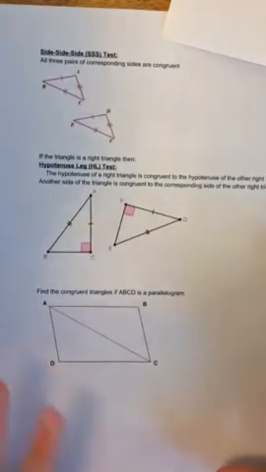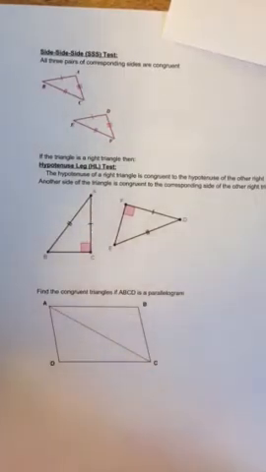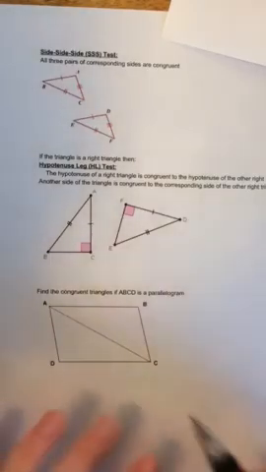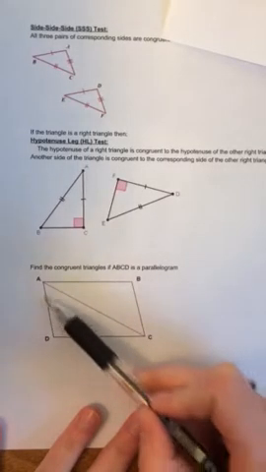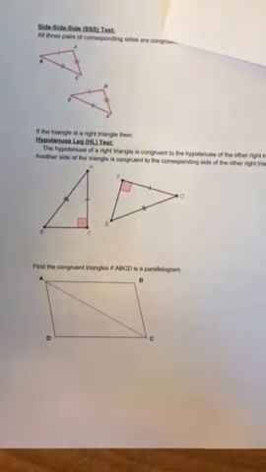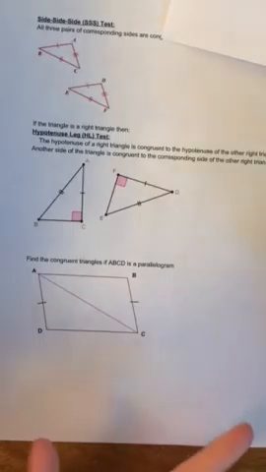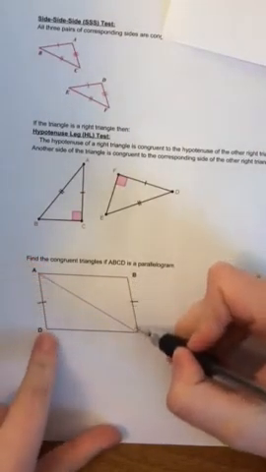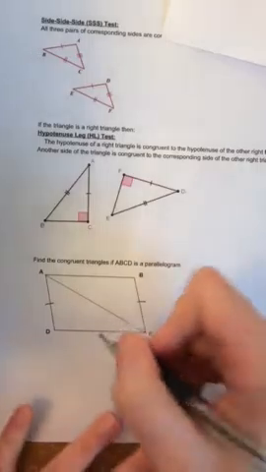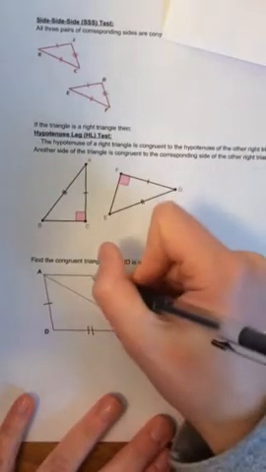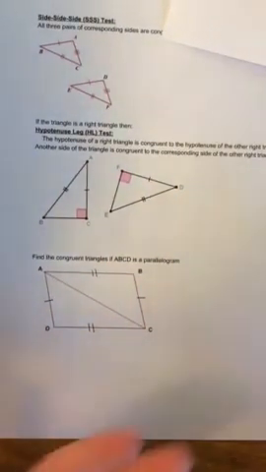It says find congruent triangles if ABCD is a parallelogram. Now you need to know about a parallelogram. Remember, in a parallelogram, the opposite sides are congruent and parallel. So if I look, I can kind of see two triangles forming here, and I want to prove that they're congruent to each other. So I'm going to use my little tick marks. I know that this side is congruent to this side, because the definition of parallelogram says the opposite sides are congruent to each other. I also know that DC is congruent to AB because of the parallelogram.